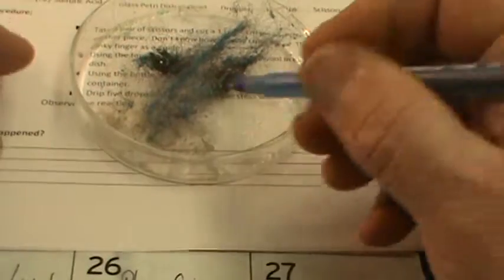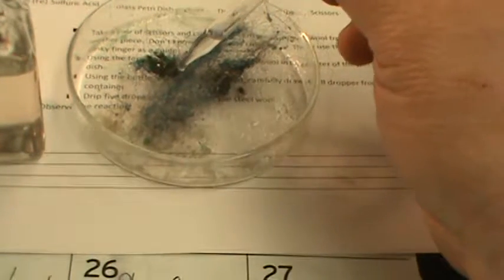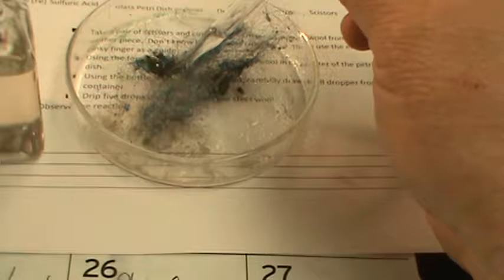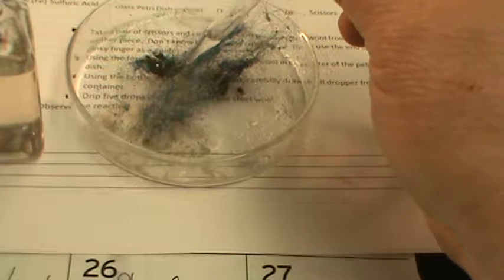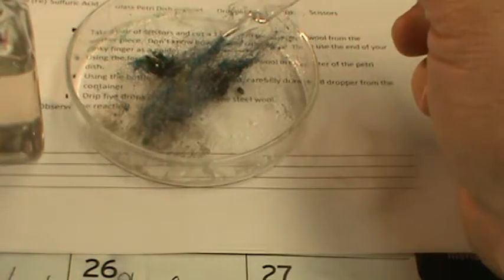Now for the next one, we've got some steel wool. In this case, it's a Brillo pad, so it's got a little bit of soap on it. Soap is a base, so it's going to neutralize the acid. So I said, let's just see what happens when we put the acid onto the soap. And as you can see, I'm getting kind of a yellow-green color right there.